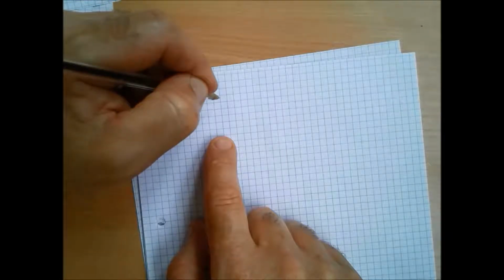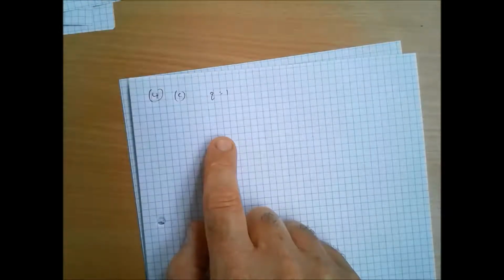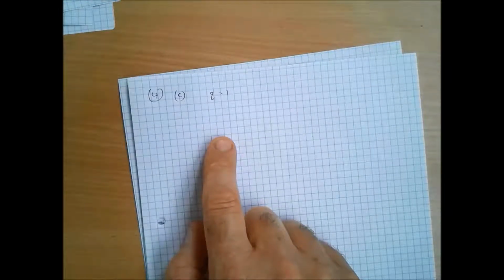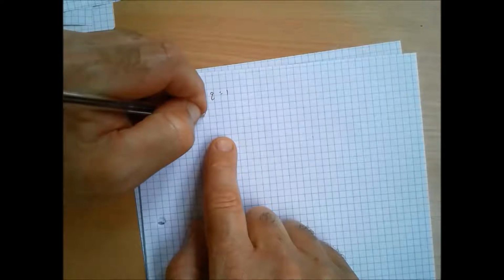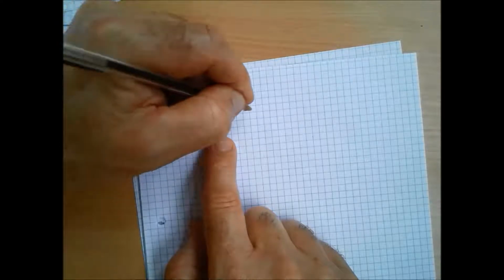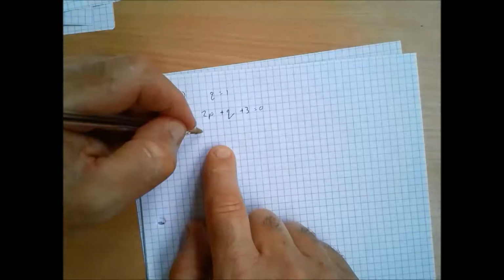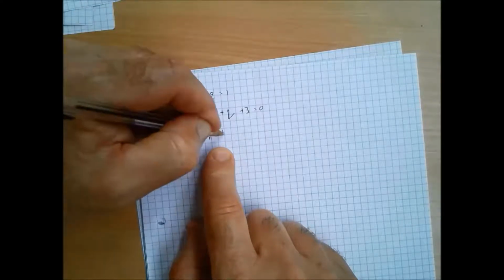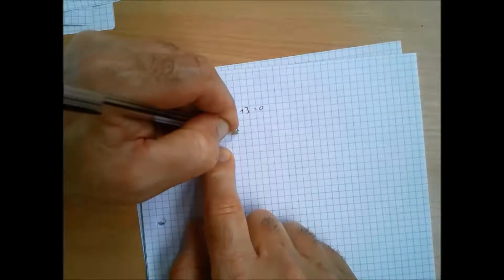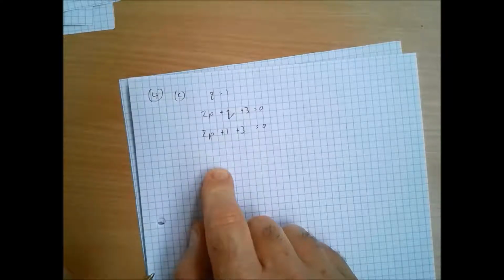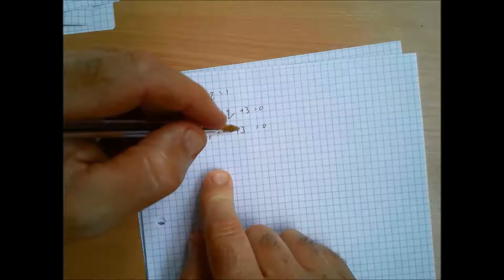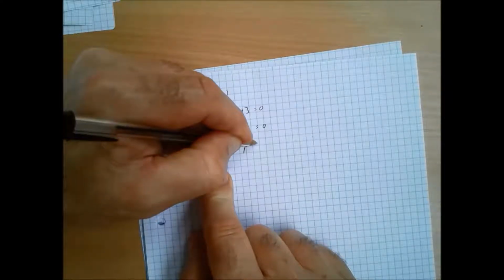Okay, so we have got q equals 1. We've shown in part B that 2p plus q plus 3 equals 0. So 2p plus 1 plus 3 equals 0. I can equate all that lot out to get p equals minus 2.